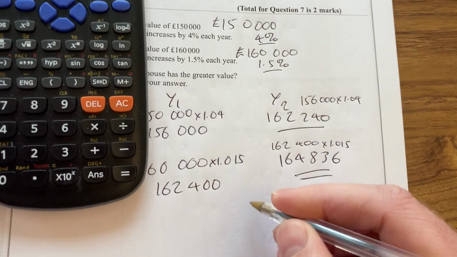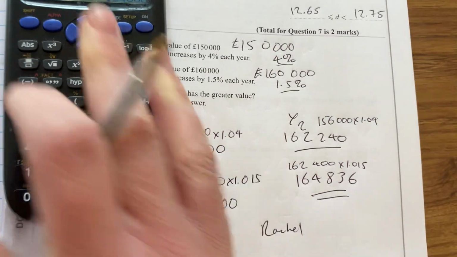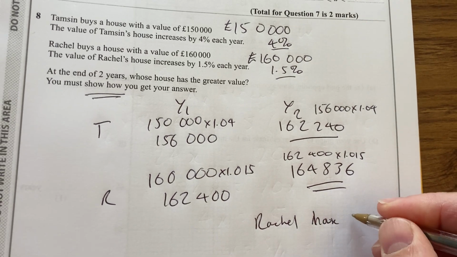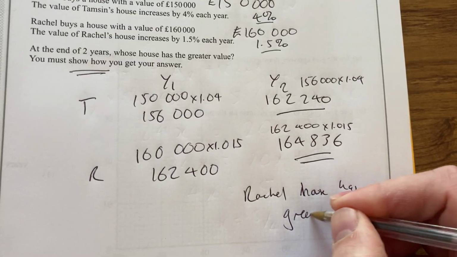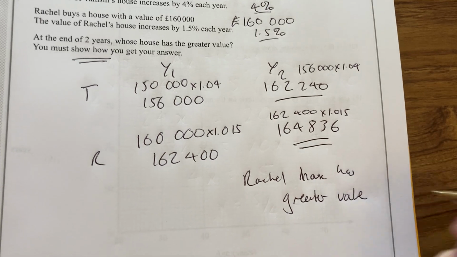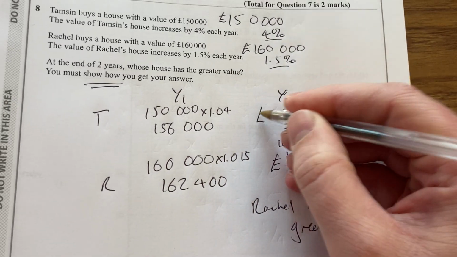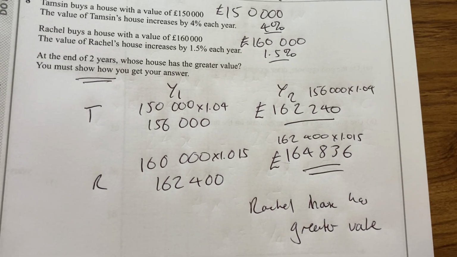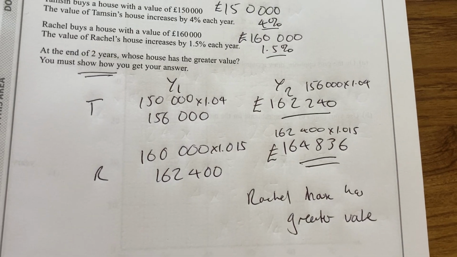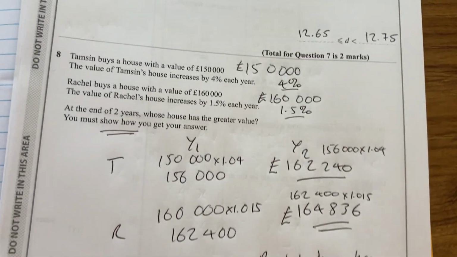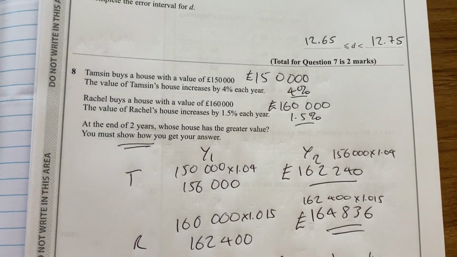So there I can say that Rachel's house has the greater value, because 164,836 is bigger than 162,240. Okay, 2 more questions in this video, and then I will make the next one as soon as I can.